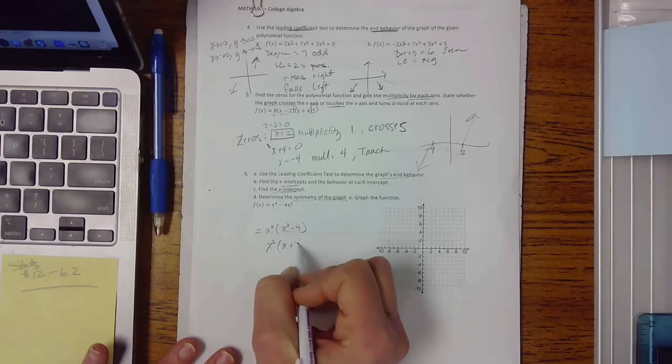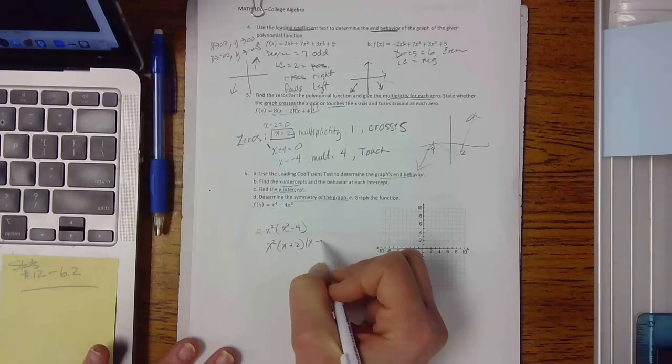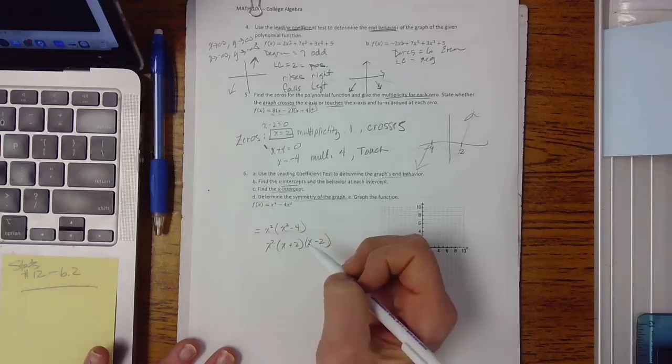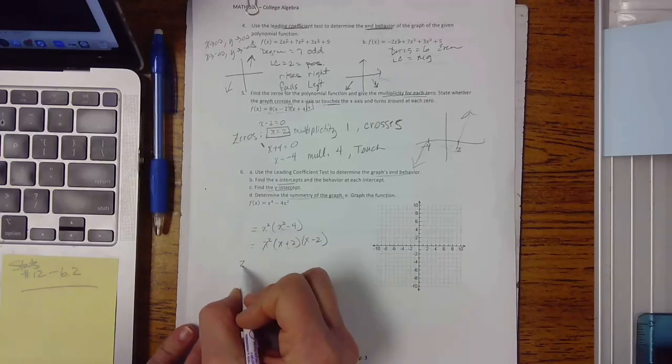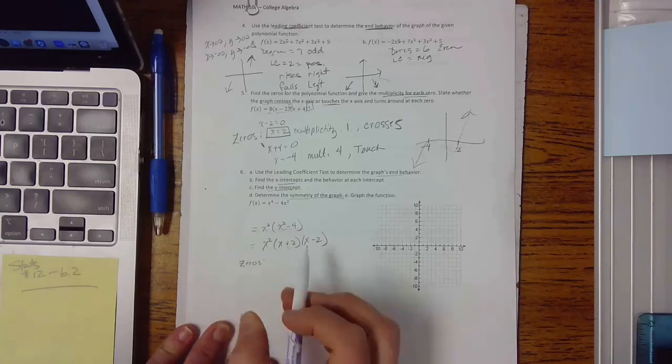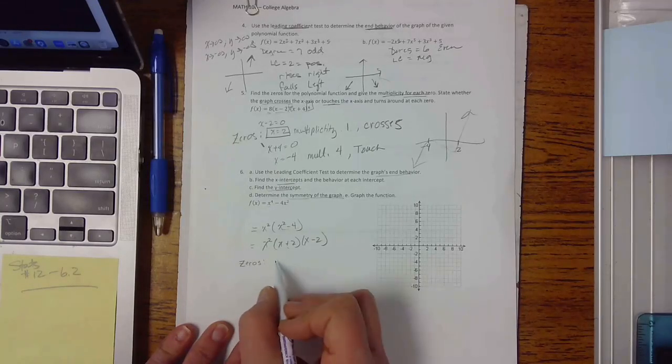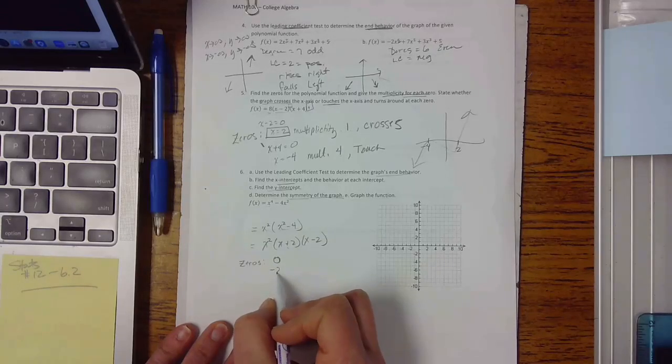Good job. And at times x minus 2. It's the difference of two squares, so I know it's going to factor into those two conjugates that we have. That means my zeros: the first one, I'm going to have a 0 at 0. I'm going to have one at negative 2, and I'm going to also have one at positive 2.